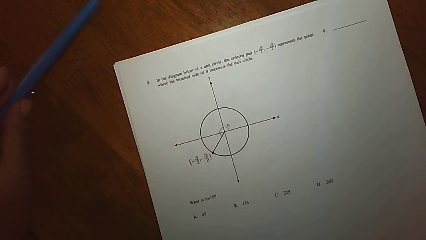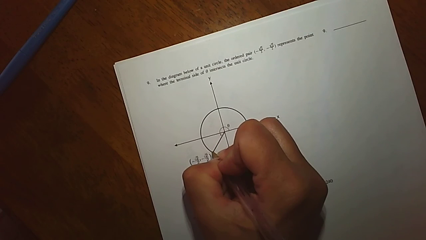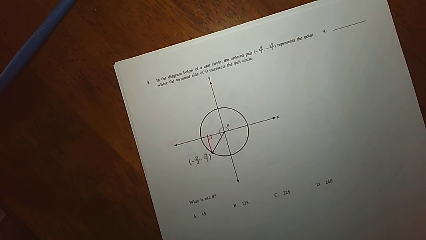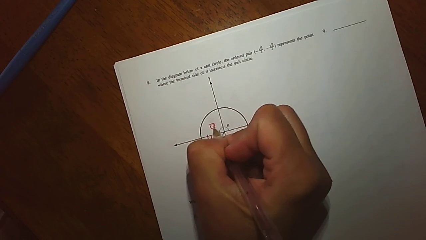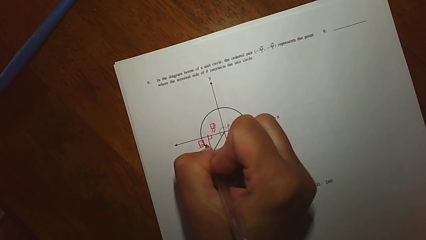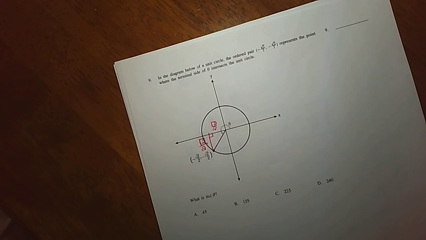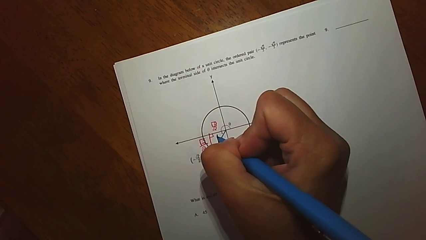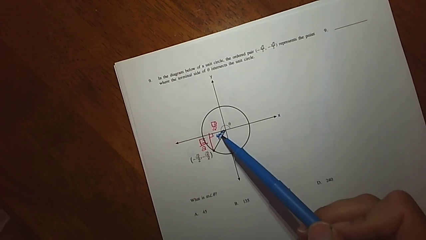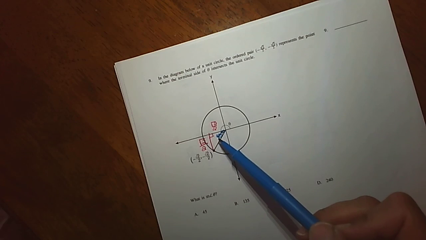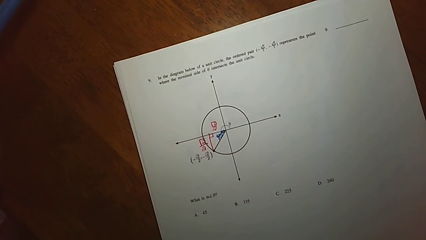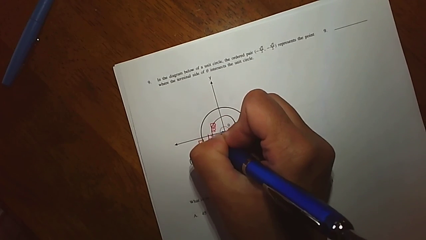Okay. It says, in the diagram below is the unit circle. The ordered pair negative radical 2 over 2, negative radical 2 over 2 represents. So what I'm going to do is draw my triangle here, like that. And that means I go back radical 2 over 2 and down radical 2 over 2. What angle always goes with radical 2 over 2? I hope you guys are thinking 45 degrees. So that means your reference angle, the guy in the corner right there, is 45. They want to know what theta is. Theta is always the turn from here to that line.